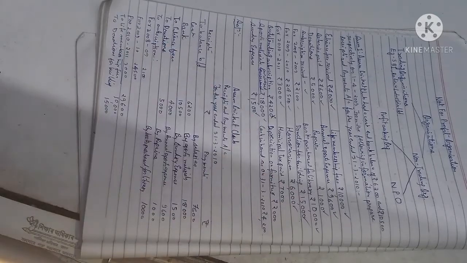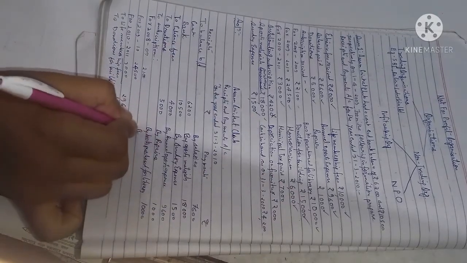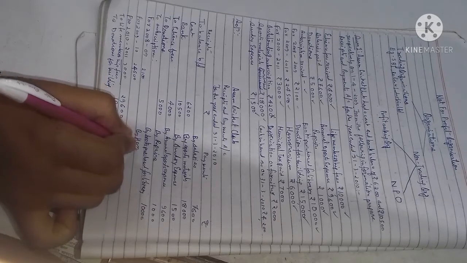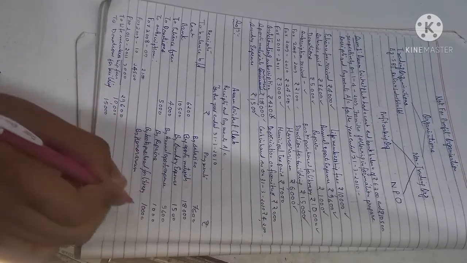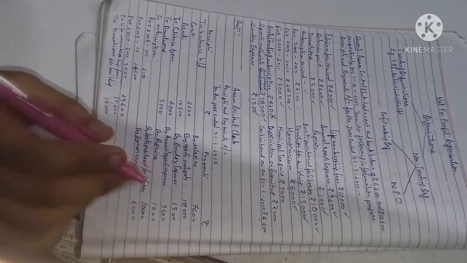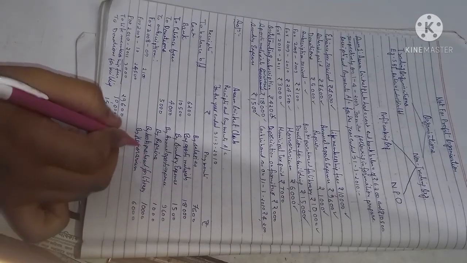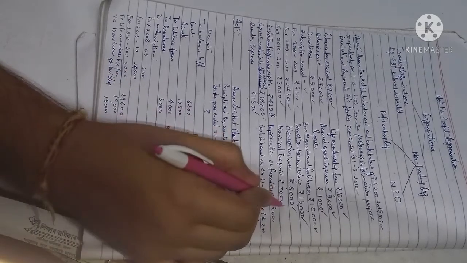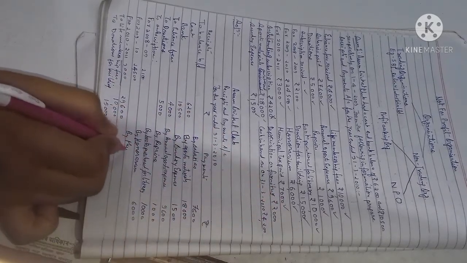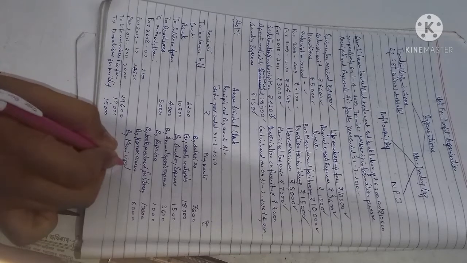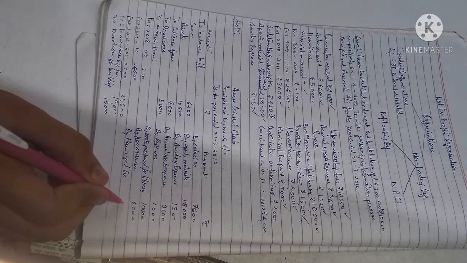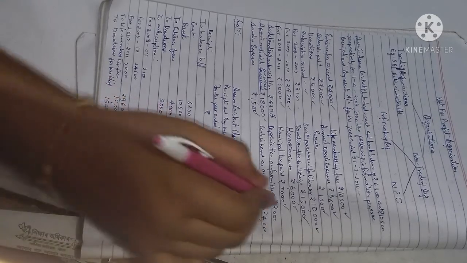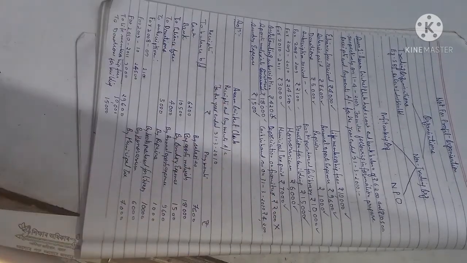Honorarium. Honorarium means expense, means payment. By honorarium, 6,000. Municipal tax, payment, by municipal tax, 7,000. You cut this item, depreciation on furniture, because this item is not at all included.